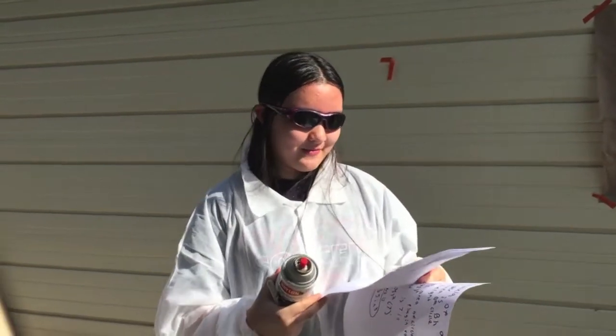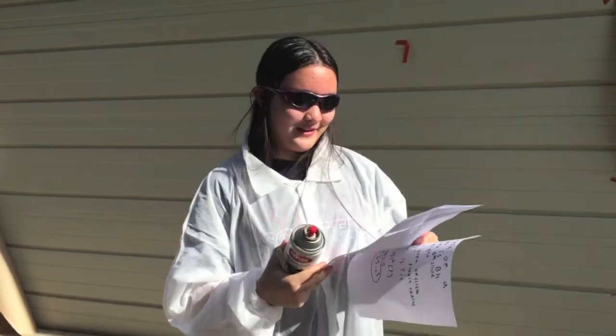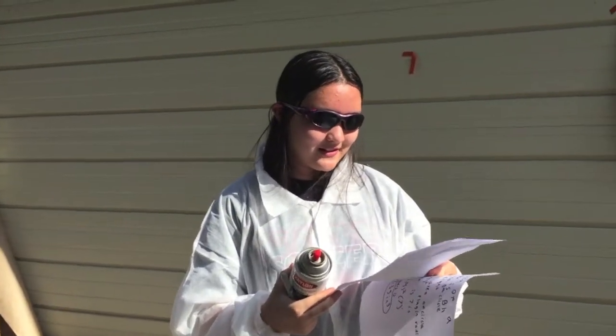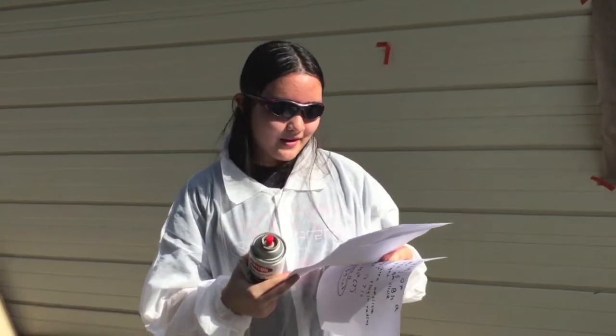To find out how much paint is in your spray can, you need to find the volume of your spray can. Volume is how much space a three-dimensional object takes up. Your spray paint can is a cylinder. To find the volume of the cylinder, take the area of your base, which is a circle. Find the area of the circle, which is pi times radius squared. Multiply the area of the circle by the height.